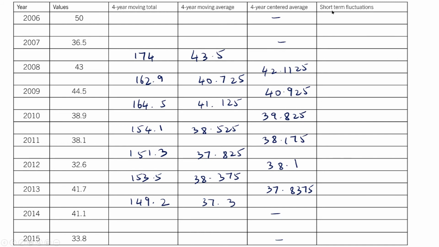Here there is one additional question which is given. We have to find the short term fluctuations. So these are the trend values. The short term fluctuation is given by y minus yt. So we will not have the values for these 2 years. So for the year 2008, the short term fluctuation is 43 minus 42.1125. It is 0.8875.